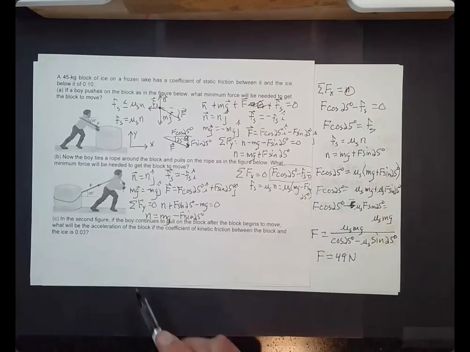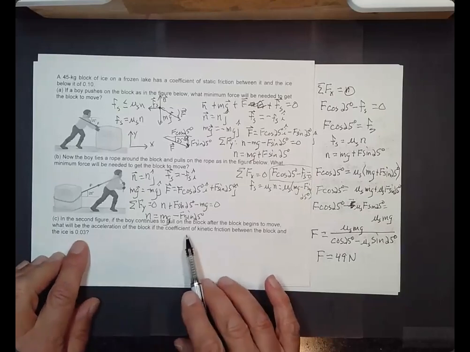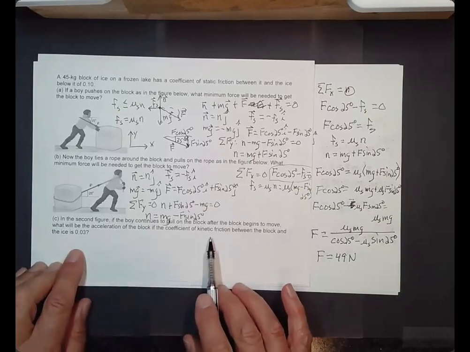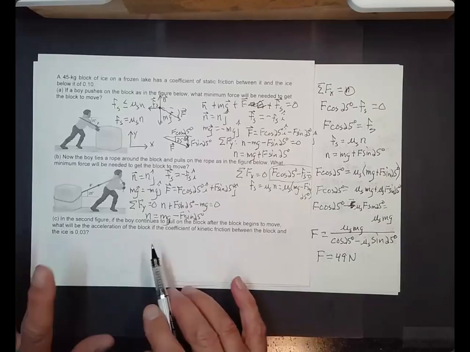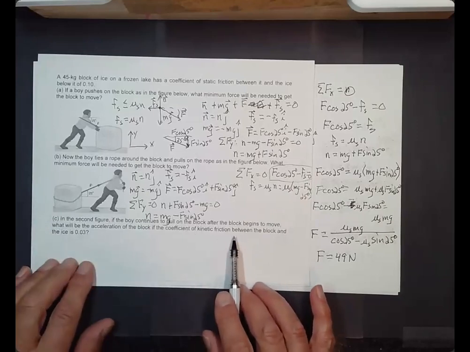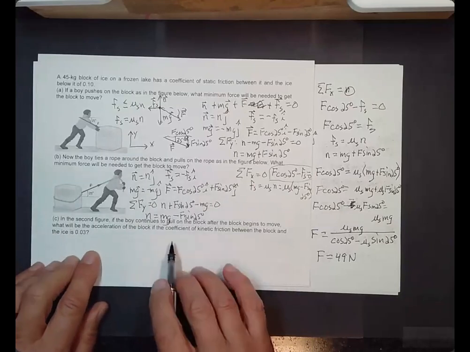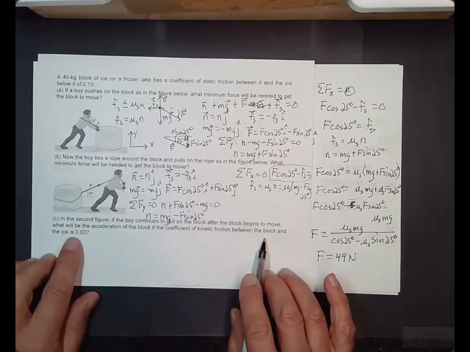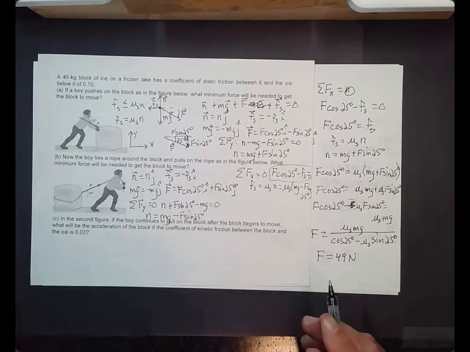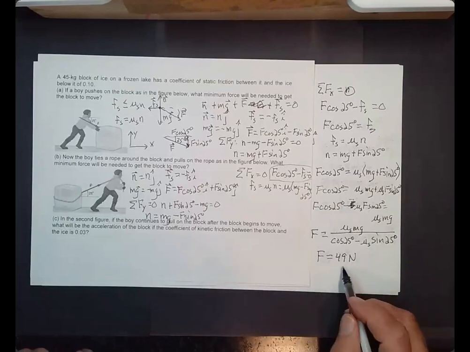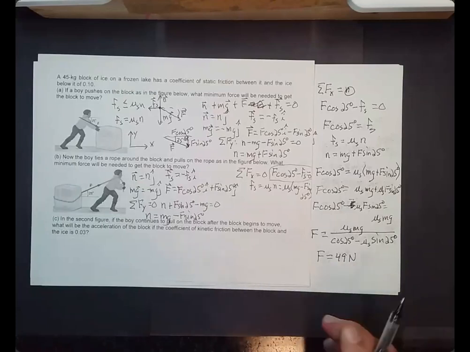Okay, finally, on here it says, in the second figure, if the boy continues to pull on the block after the block begins to move, and we're going to imagine it uses the same force, what will be the acceleration of the block if the coefficient of kinetic friction between the block and the ice is 0.03? So here's what's going to happen. He's going to be exerting his 49 Newton force, and he managed to just get that block to move.